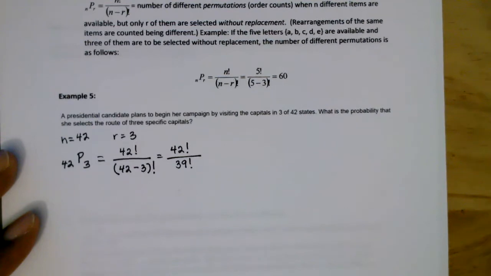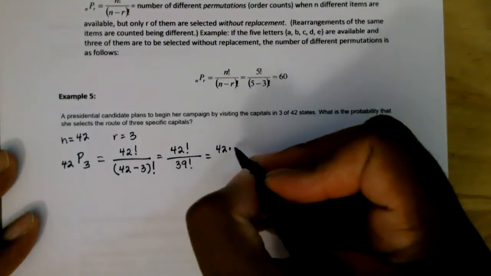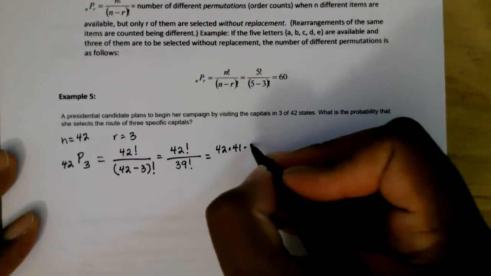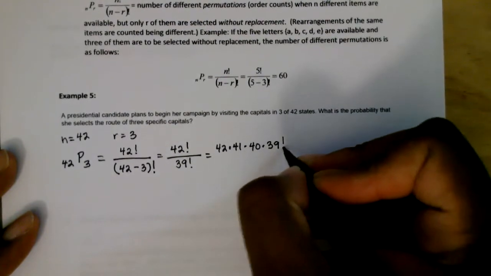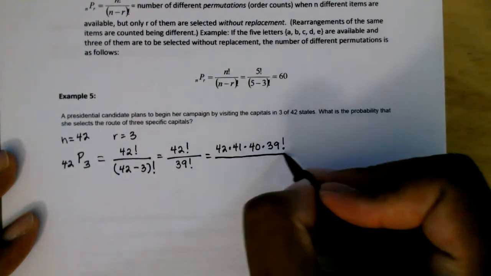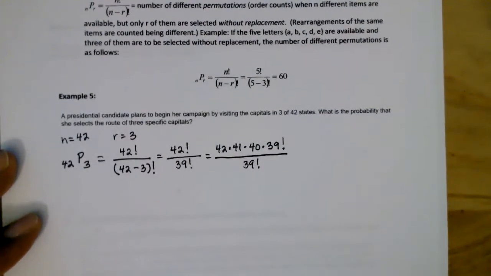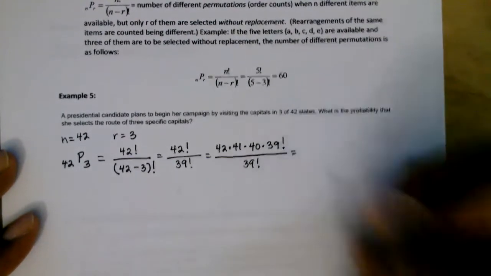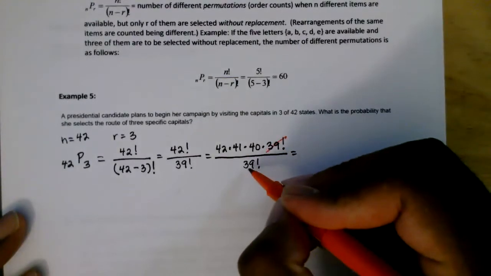Now here's where I use the product of decreasing positive numbers. I'm going to write 42 factorial as 42 times 41 times 40 times 39, and I'm going to stop at 39 factorial, because if you notice in the denominator, I do have 39 factorial. So when I simplify this, the 39 factorials divide out.